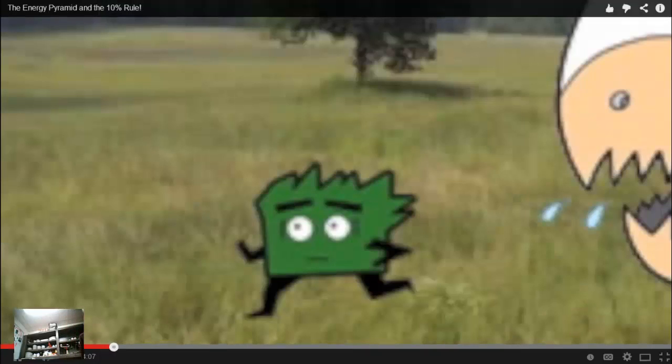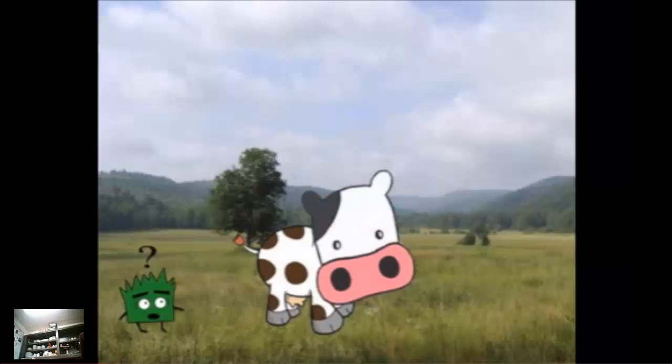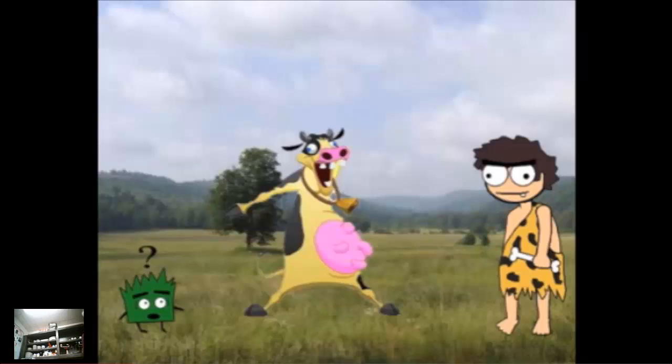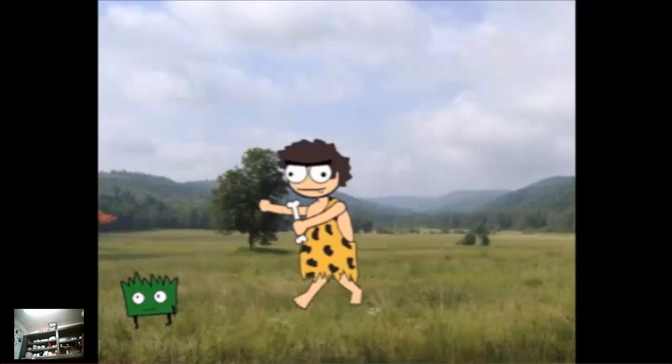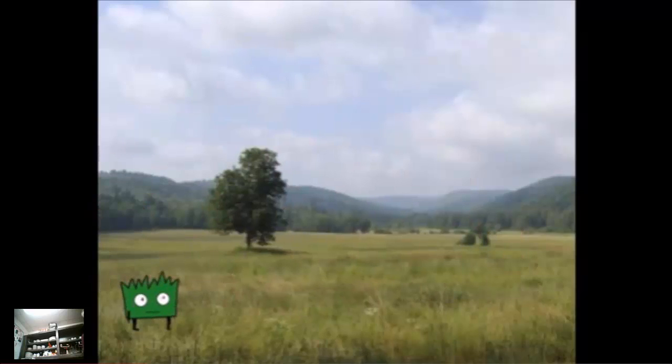Look at this brave little piece of grass, facing the dangers of the wild all by itself. But don't worry, because in reality, this grass isn't alone. The 10% rule states that producers of a piece of grass have 90% more biomass altogether than consumers, the cow. What's that? You don't know what biomass means? You don't know what the 10% rule is? Well, don't worry. I know someone who can explain it.